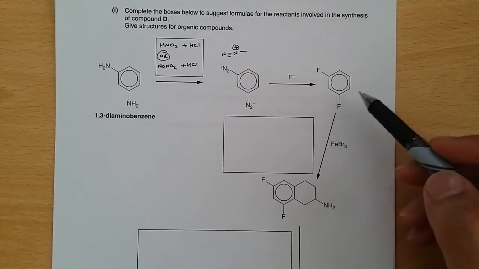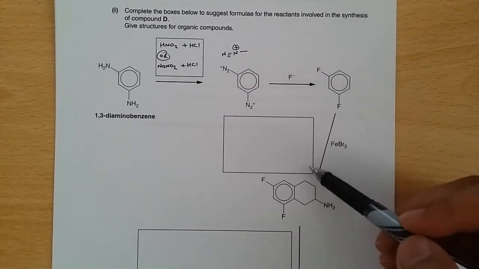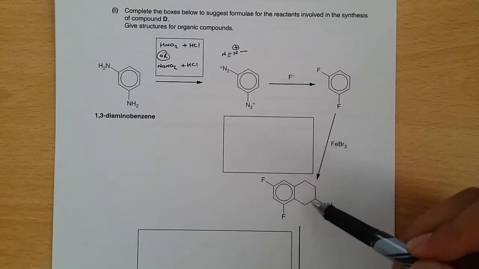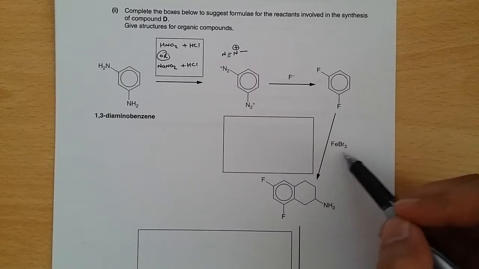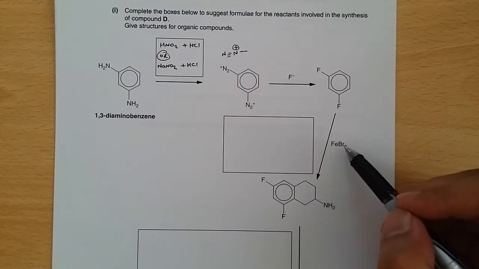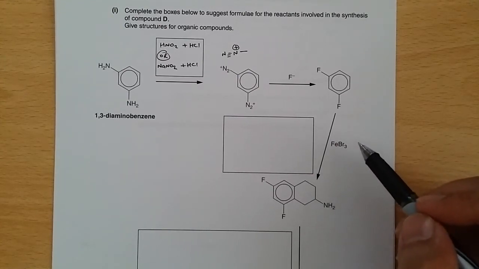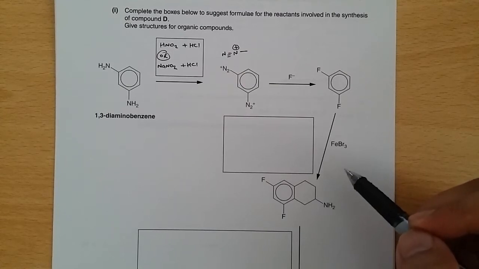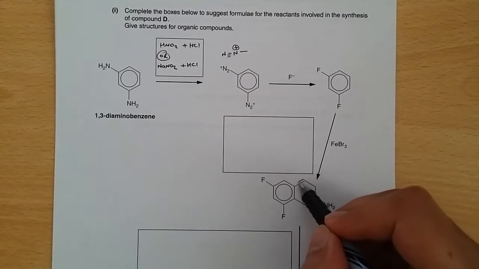Right, this was the tricky bit. So going back to the last question, what you've done here is you've attached on this extra alkyl group with also an NH2 on the end. And another giveaway was FeBr3. What FeBr3 does, once again, is pull off a bromine atom and you're going to be left with a positive charge, and the benzene ring is going to, of course, be attracted towards that positive charge.